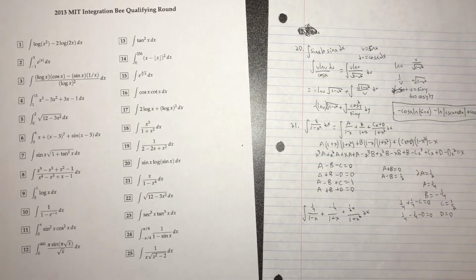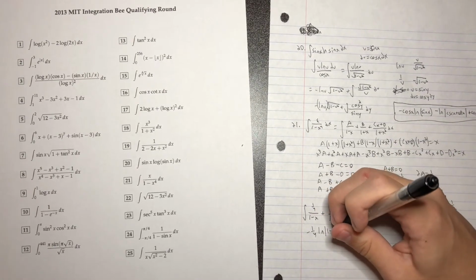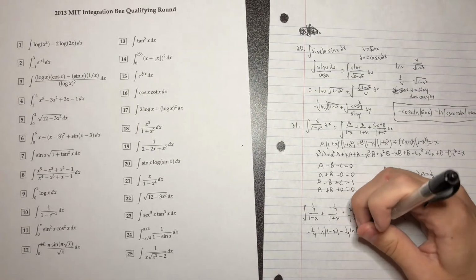Now what we do is integrate this, so this is not terrible. The first part is just negative 1/4 natural log of 1 minus x. Then we have a minus 1/4 natural log of 1 plus x.